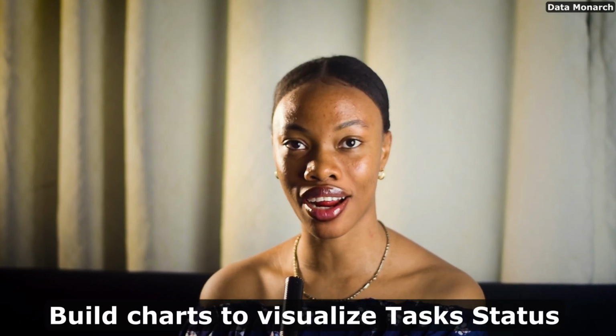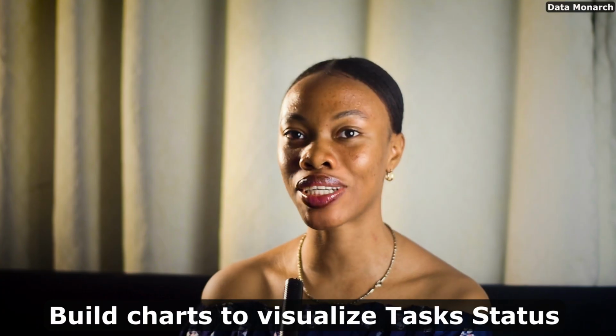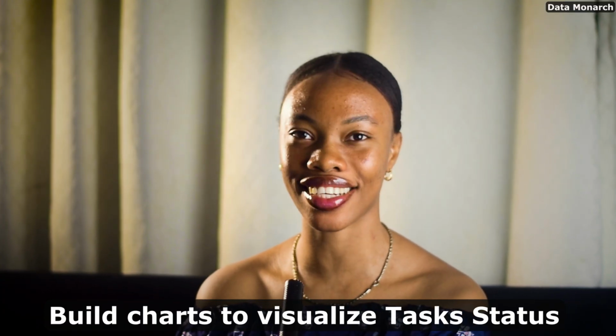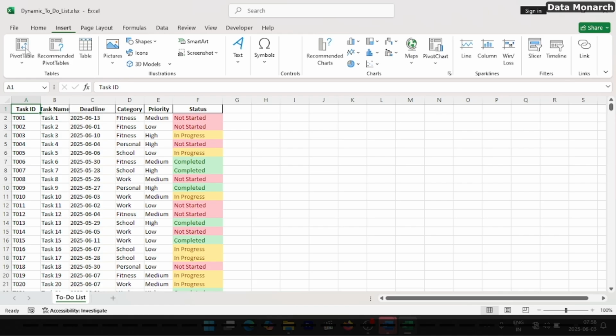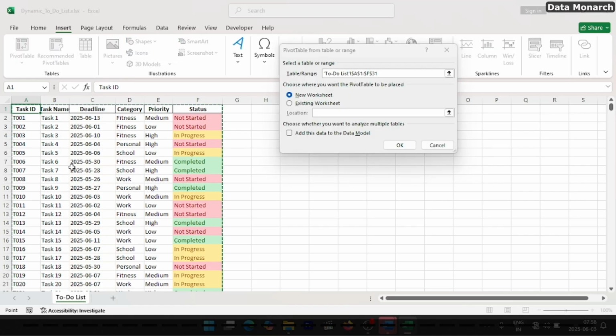Now we will build a chart to see how many tasks are done, in progress, or not started. We'll be creating a pivot table in order to generate our pivot chart. Click on one of the cells here and go under your insert tab menu. Click on pivot table. All of your data here is highlighted. Click on OK. We want it to be in a new worksheet, so click on OK.